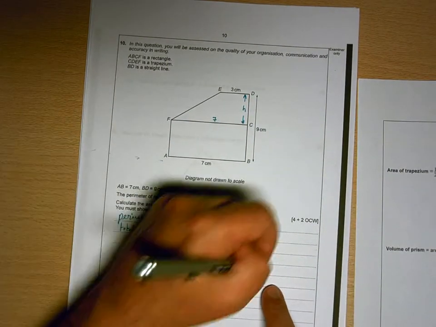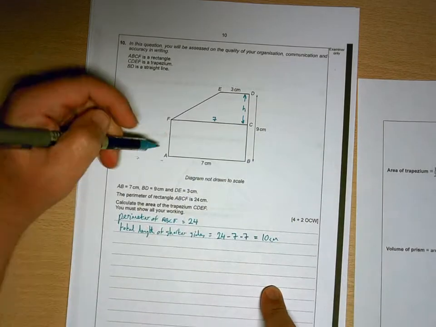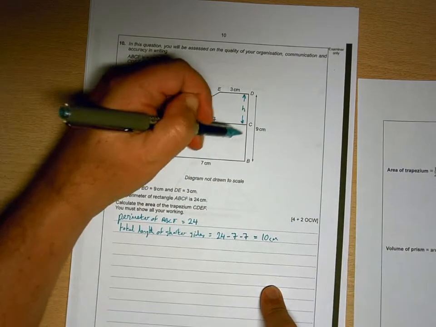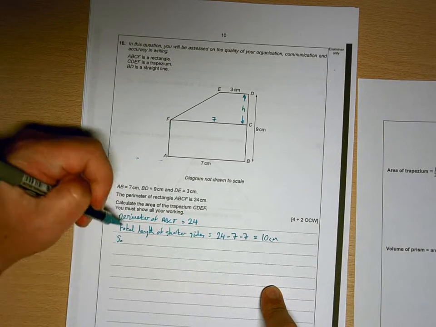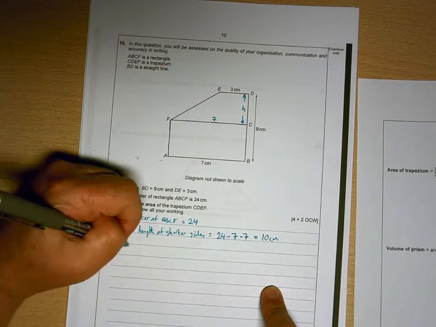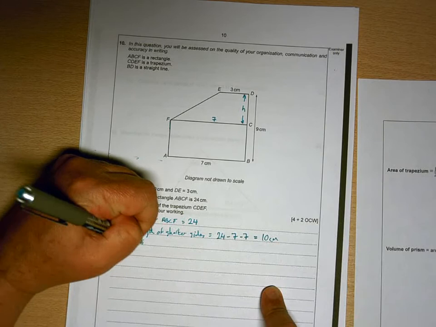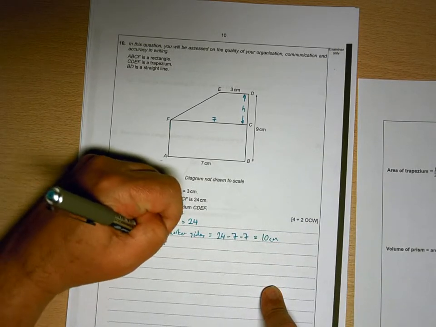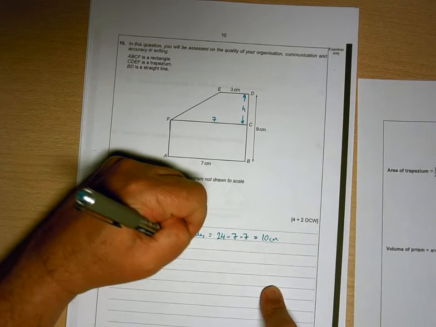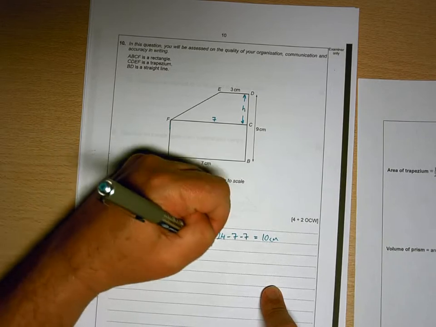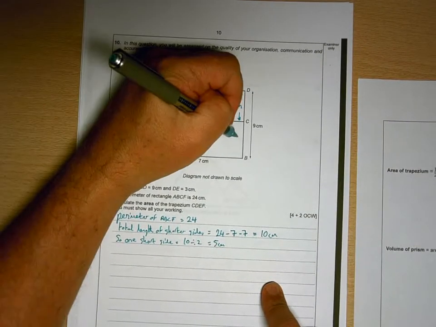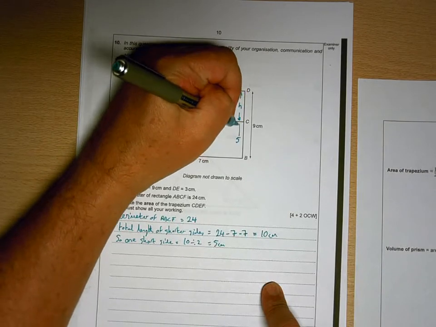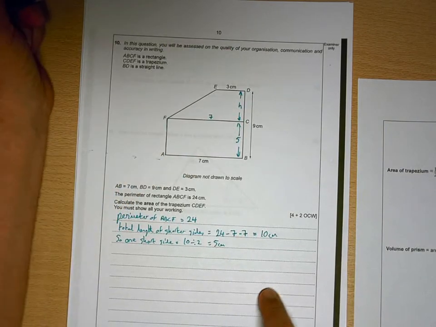So that's 10 centimeters. So that side plus that side is 10. So one short side would be half of that. So I now know that that is 5.